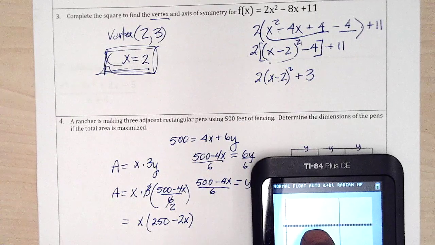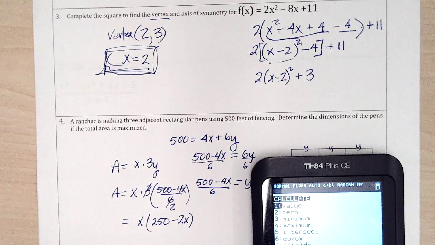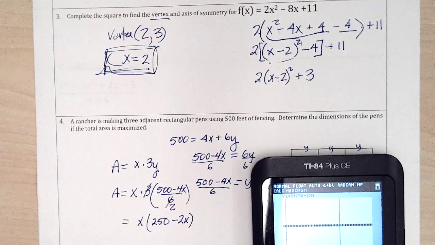This is 200, so this is like 100, so this is like 70 something. So I'm going to go second, calculate the maximum between 0 and 150. And my guess is 70-ish, and it says it's 62.5.